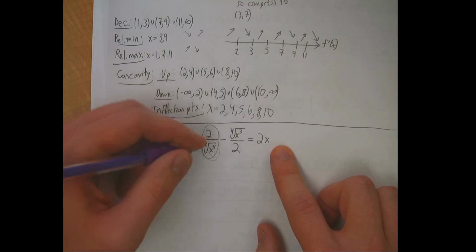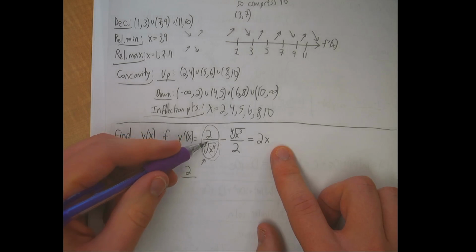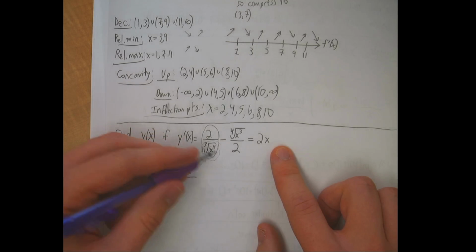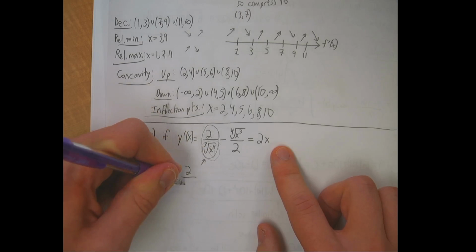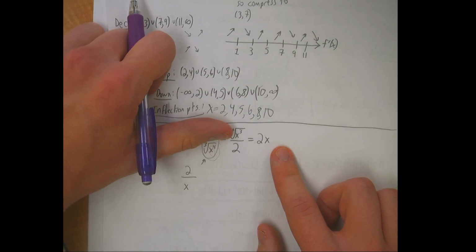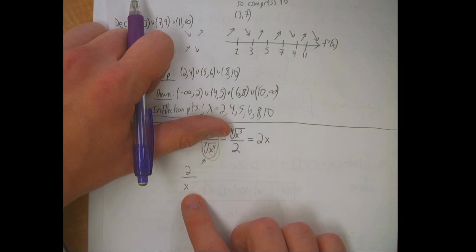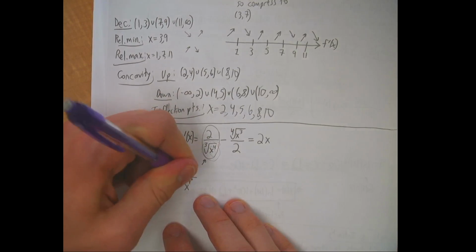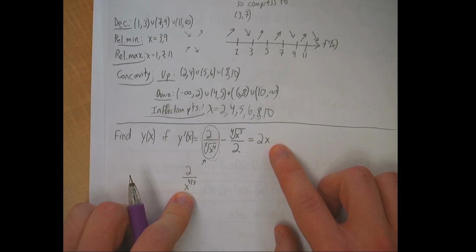So maybe let's take another step back. If we focus solely on the denominator, this is the same thing as saying 2 divided by x to the what power? Just focusing on this thing right here, we have the cube root of x to the 4th. That's the same thing as saying x to the what power? 4/3. Yeah, 4/3, right? So with this reasoning in mind, this power here should be what?